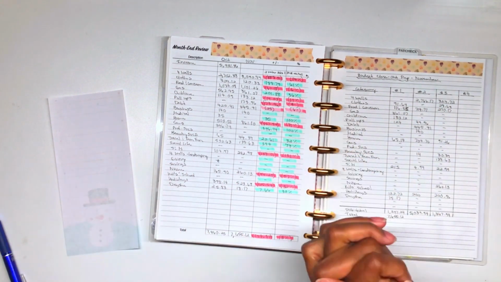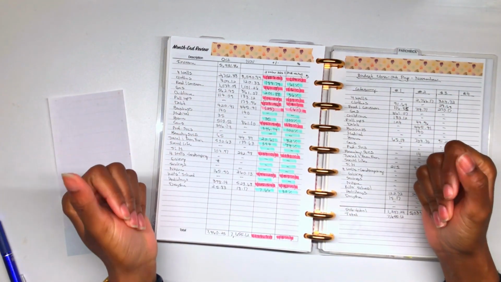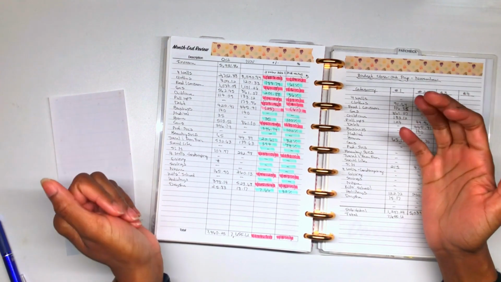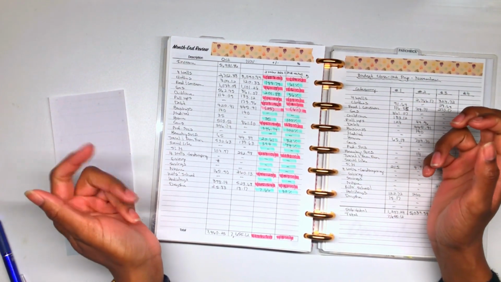So I'm going to say that we are still living within our means and we're not going crazy, even though December might tell a different story when it comes to these clothes because, baby, I've been shopping.